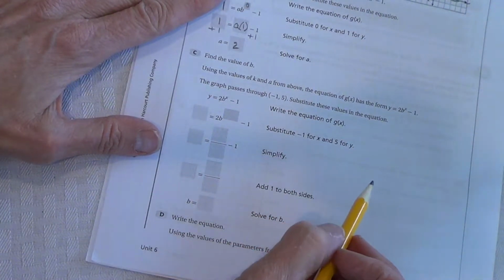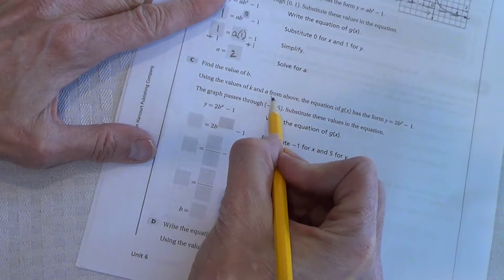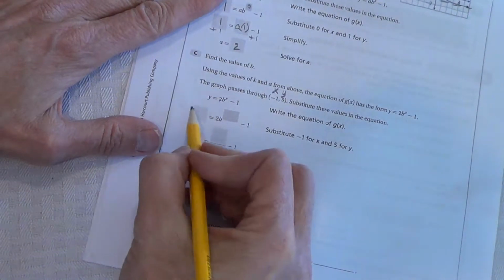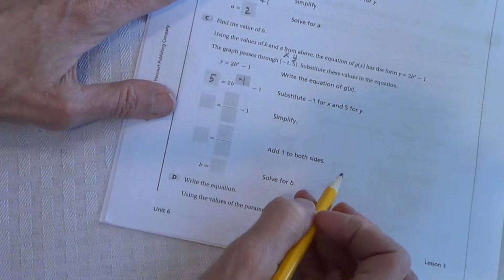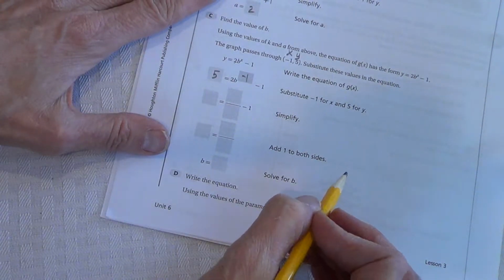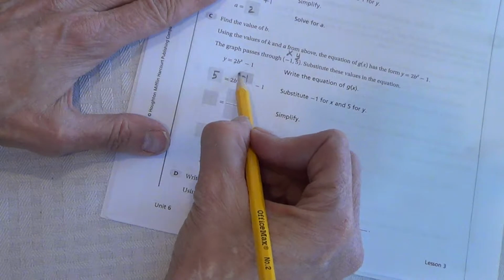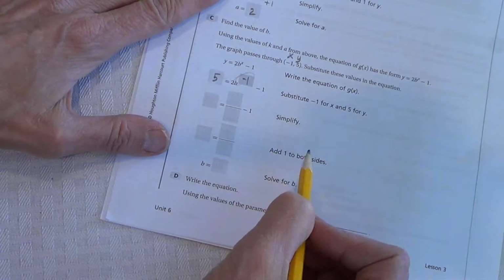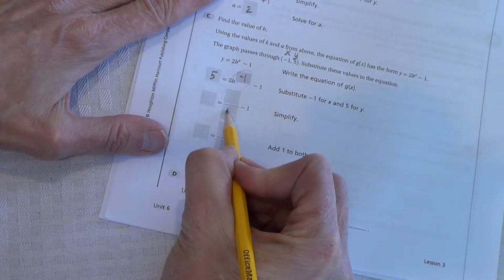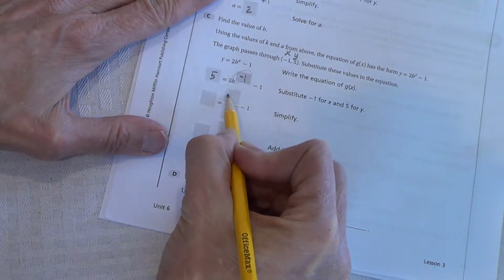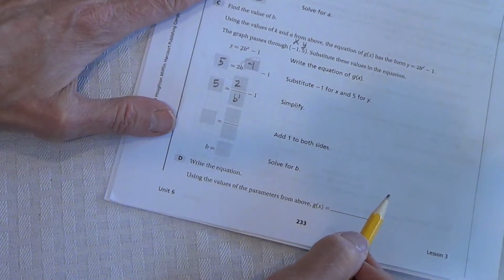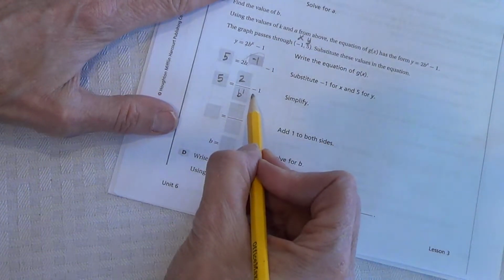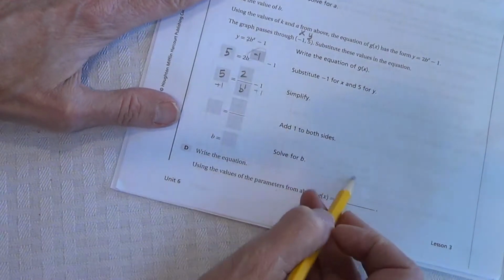And now we take the xy. They give us -1 and 5. So we put 5 and -1 in for our x and y values. Okay. Anything to the negative exponent, we put on the bottom in a fraction and make it positive. So that's our next transformation of the equation. Now we add 1 to each side.